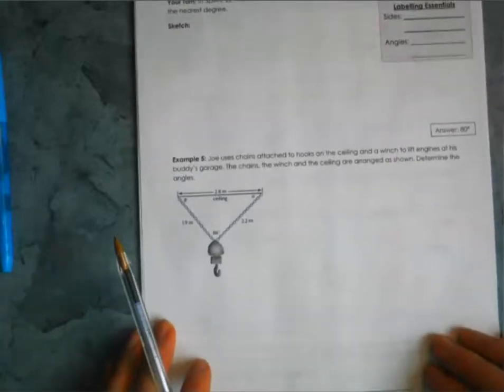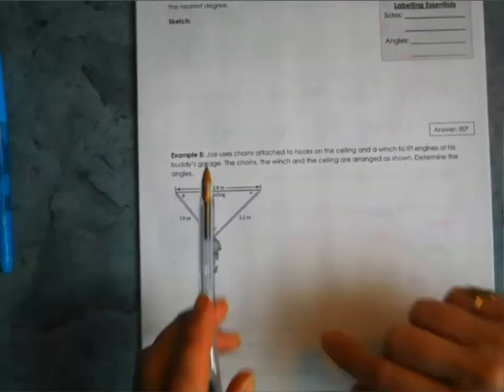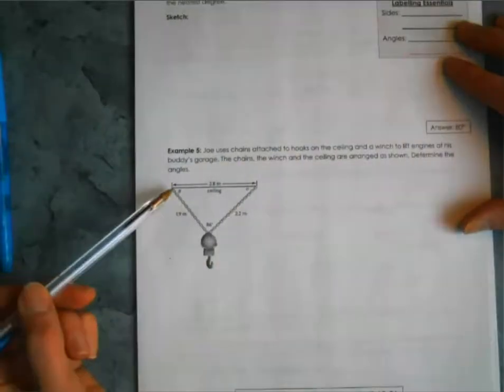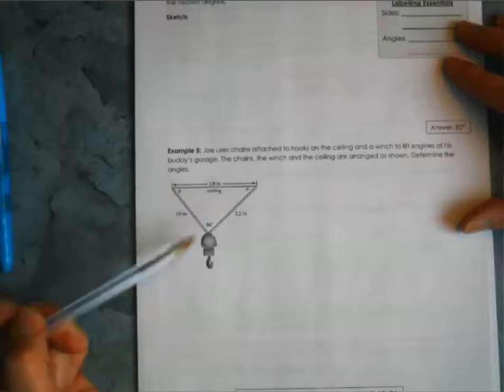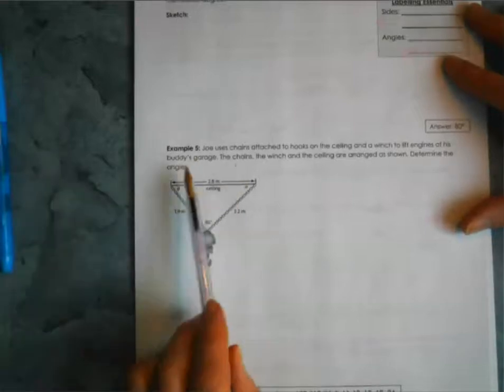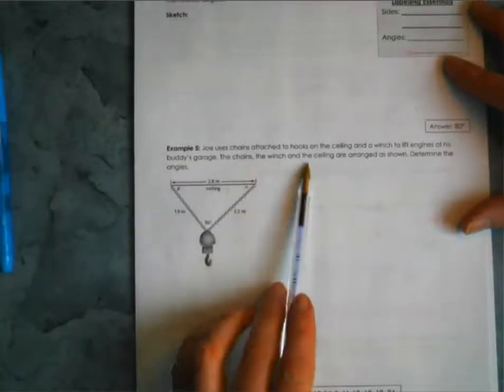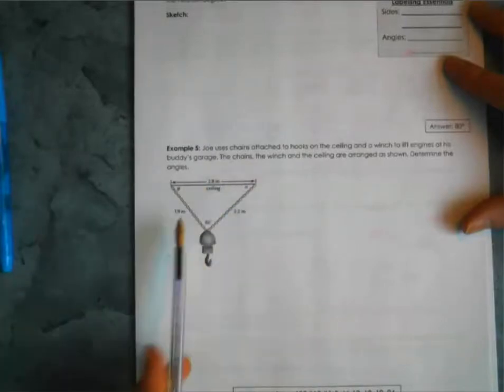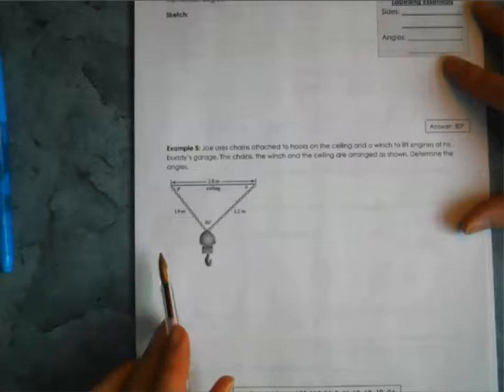Last question we're going to do is a word problem. So Joe is using chains attached to these hooks on his ceiling and a winch lift to lift up engines in his friend's garage. So the chains, the winch, and the ceiling are arranged as shown. We want to determine what the angles of the chains are. So 2 missing angles in this case.